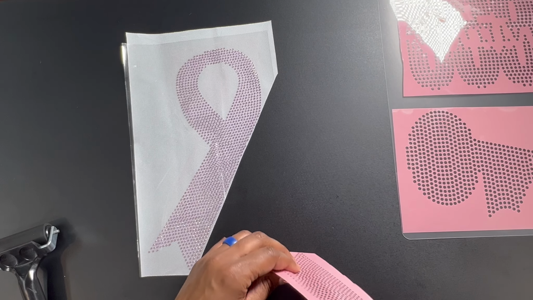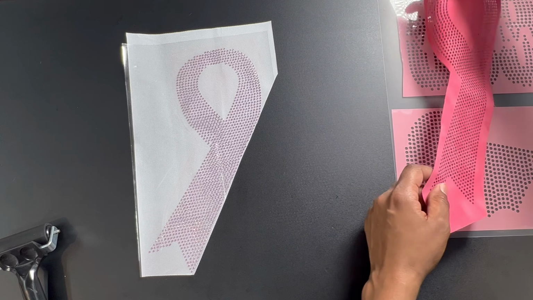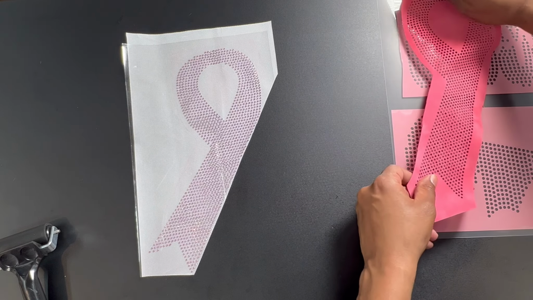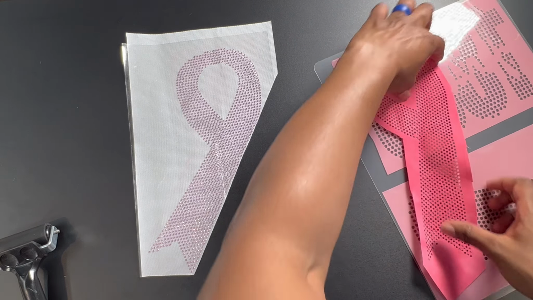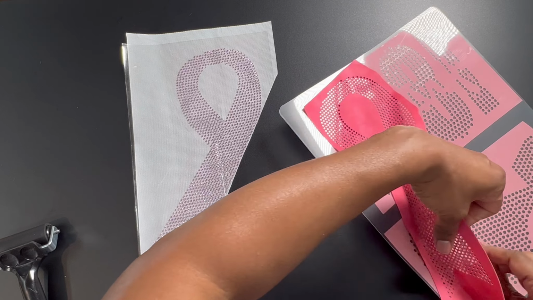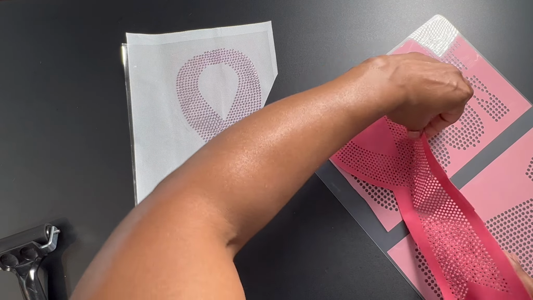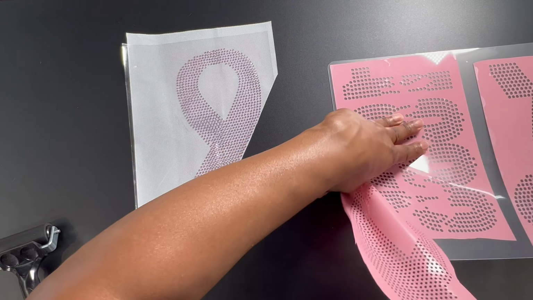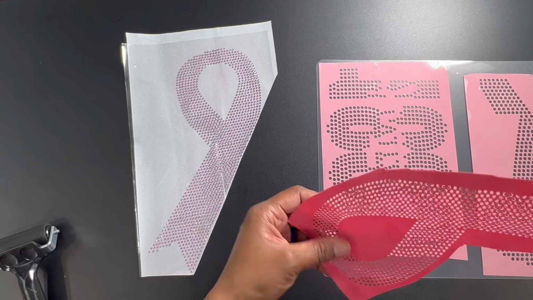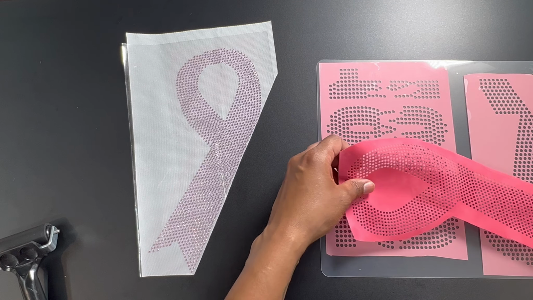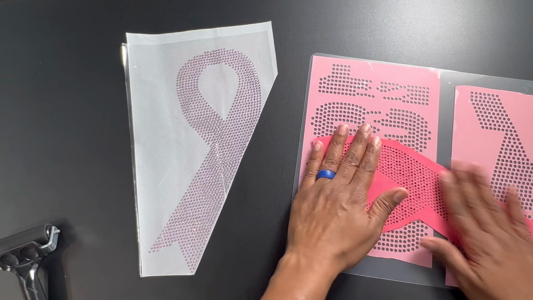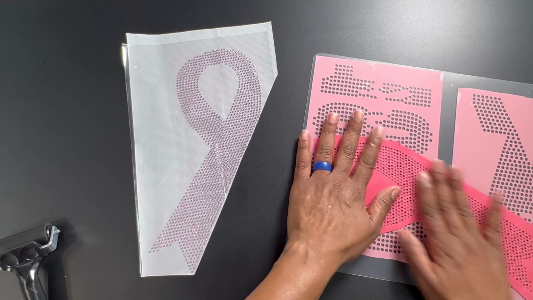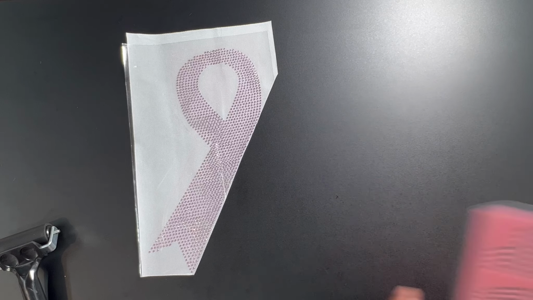Like most people, you'll see I used the dollar store cutting mats to put my templates on to reuse them. I need to do some sort of better organization of my templates, but not today.